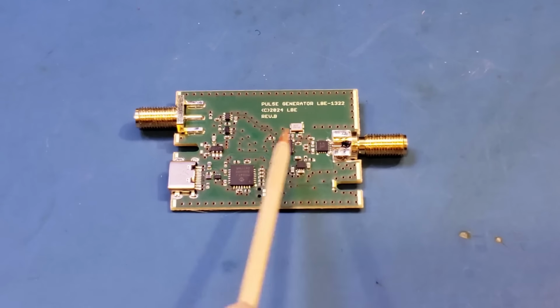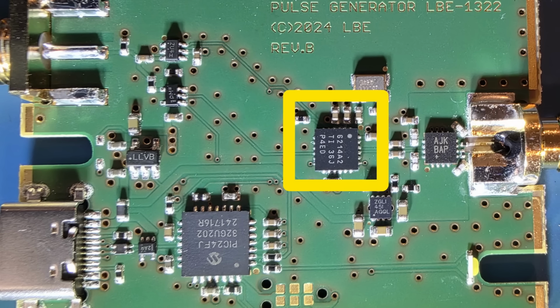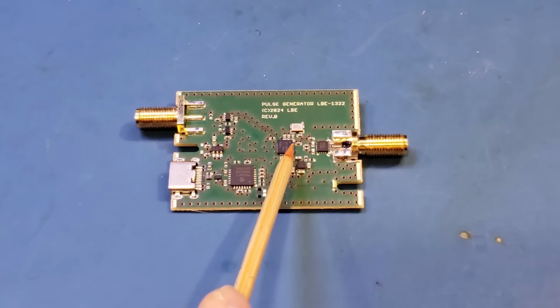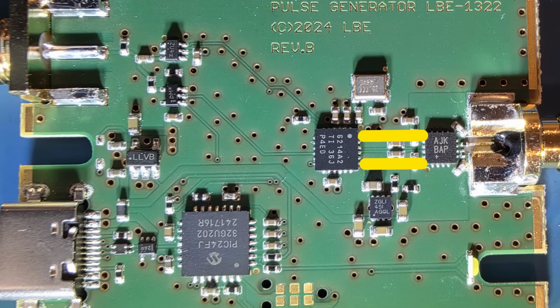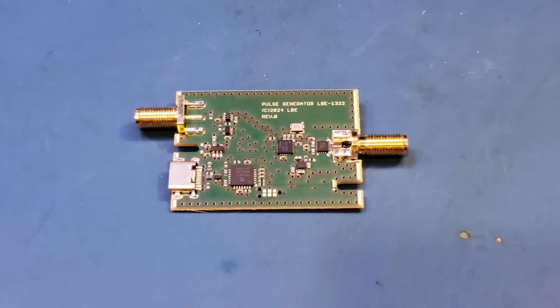In the middle here, we have a Texas Instruments CDCE6214 clock generator. It has 4 pairs of differential outputs, and you can see the pair here, pin 21 and 22. Those are one pair of the differential output, and they are used to drive the output comparator.